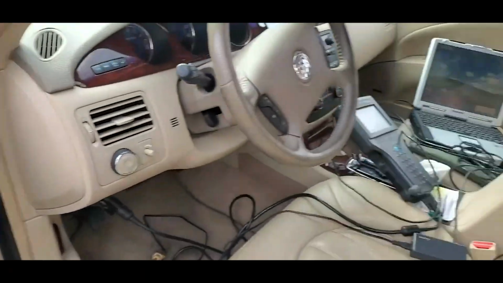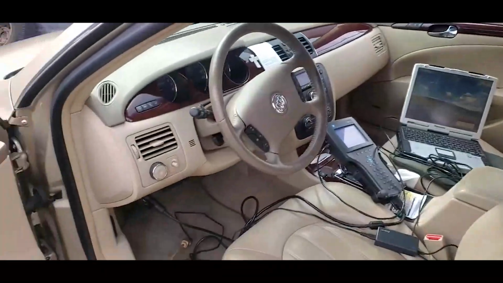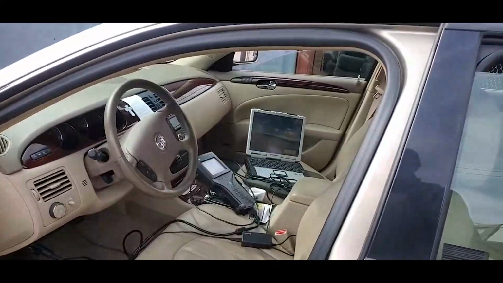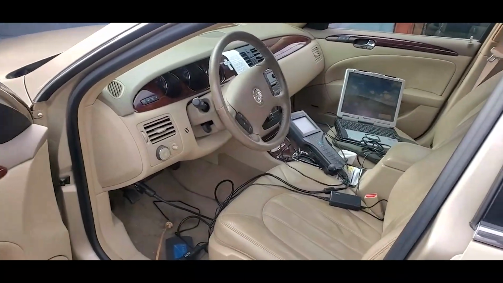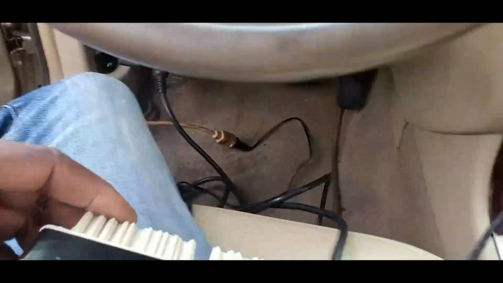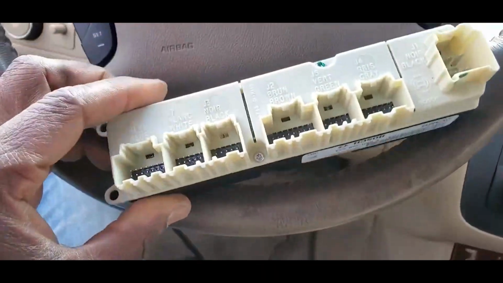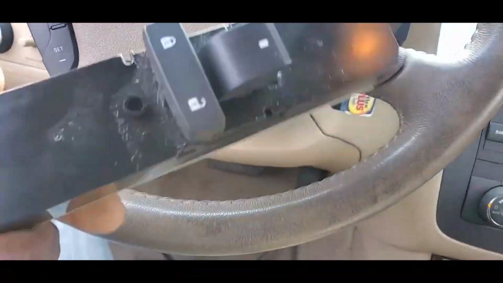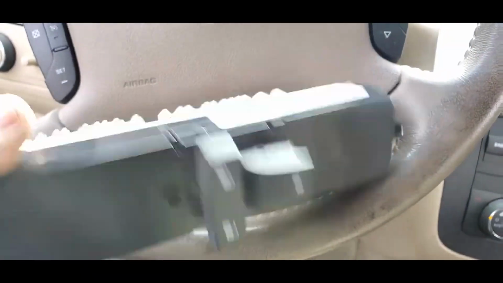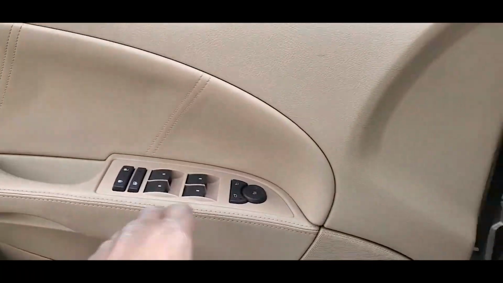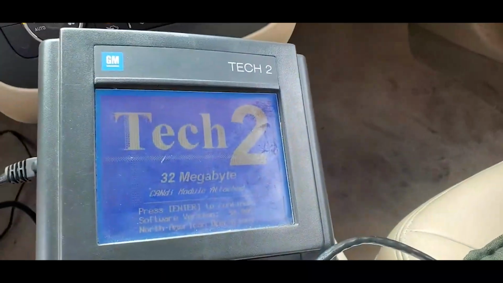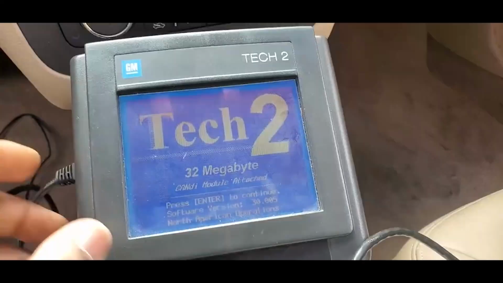Okay, let me see what they did change to program. Anyhow, this power window switch was being replaced. And it looked like anytime you replace a power window switch, whether it's a passenger side or driver side, you must program it. The programming up to 2006, you don't need to buy a subscription.